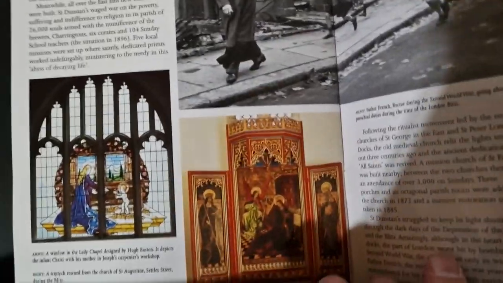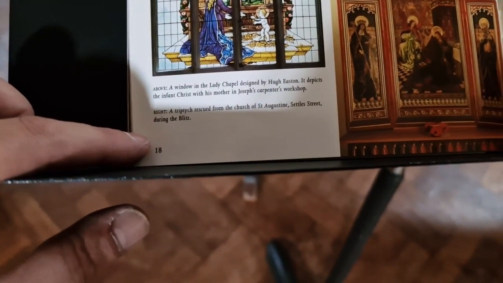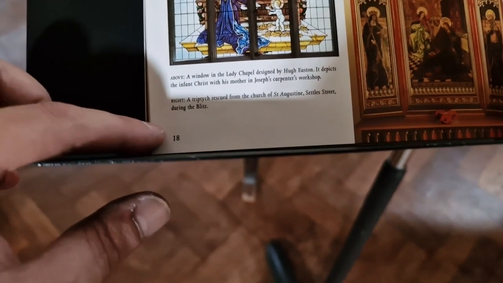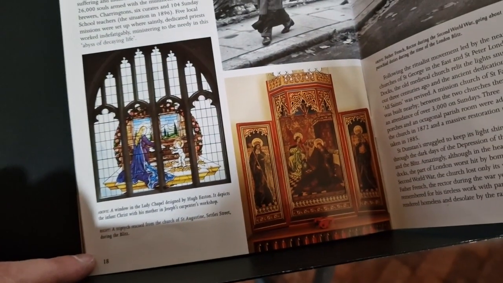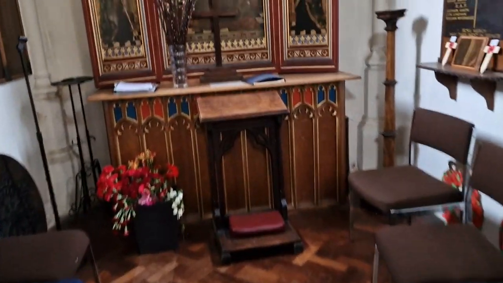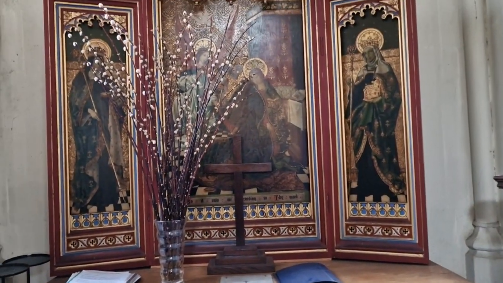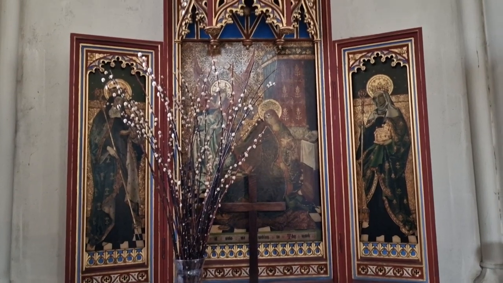Here it is, last page more or less, and that is a triptych rescued from the church of St Augustine's, Settle Street, during the Blitz. So we're going to have a look at that now. And in here you've got the Roll of Honour for the dead of World War I and II. And this is the triptych.